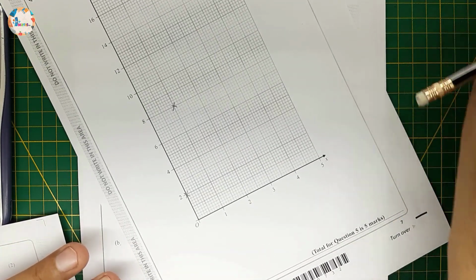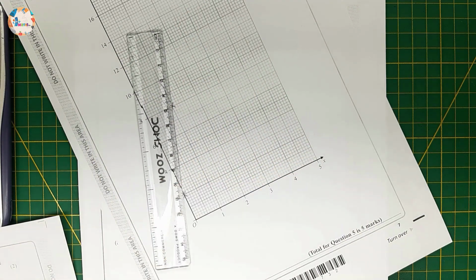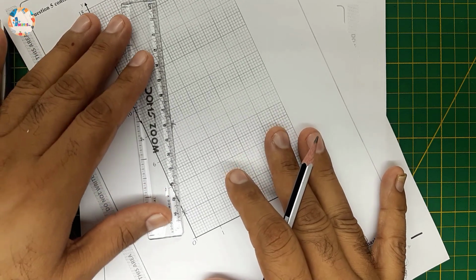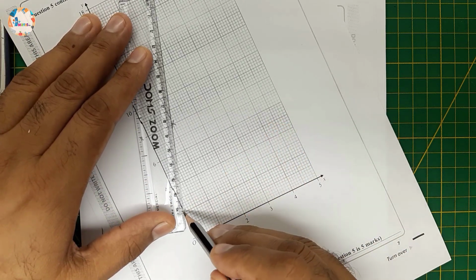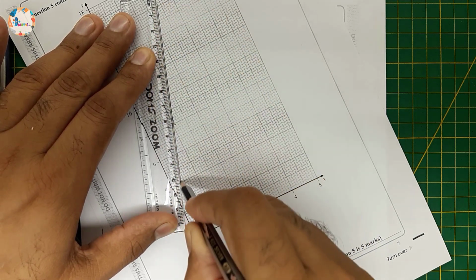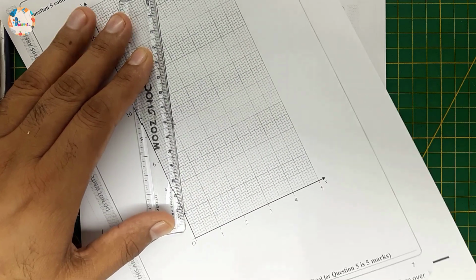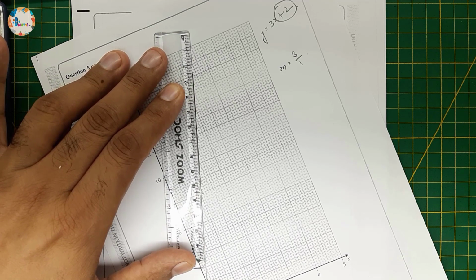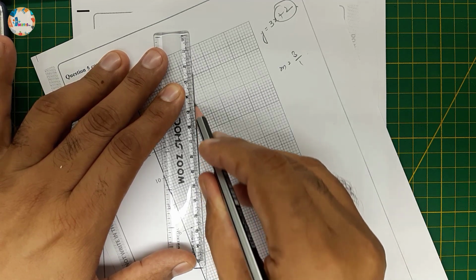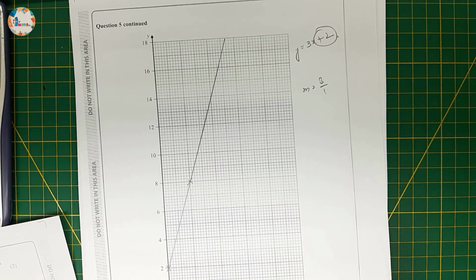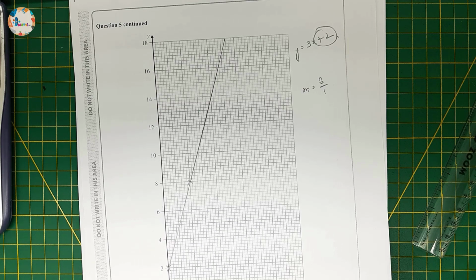I'll turn the page like this. So from 0 to 5, we will have to extend this. This will be our straight line. From here we can even extend this up to the graph provided. So this will be the line. We have drawn this line, which is y is equal to 3x plus 2.